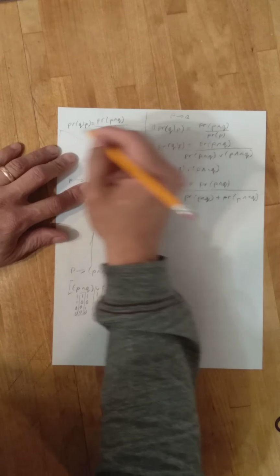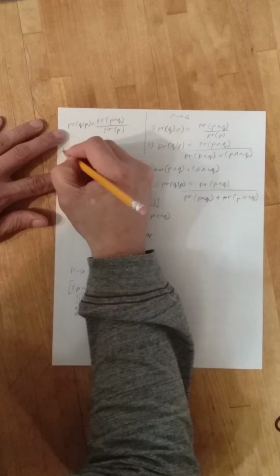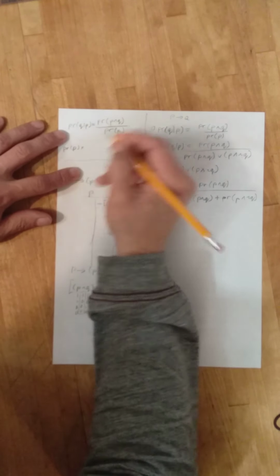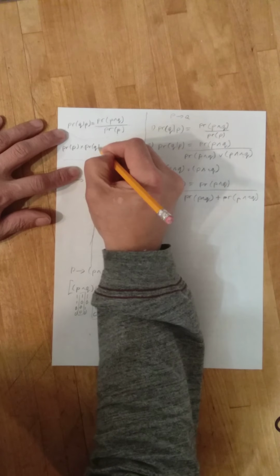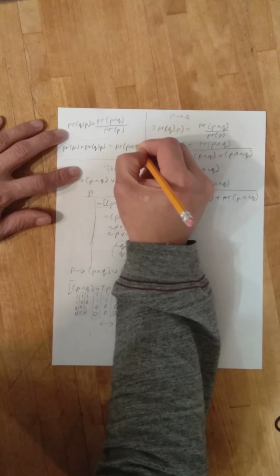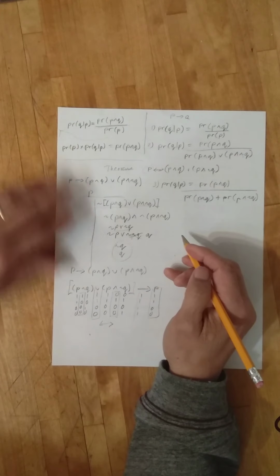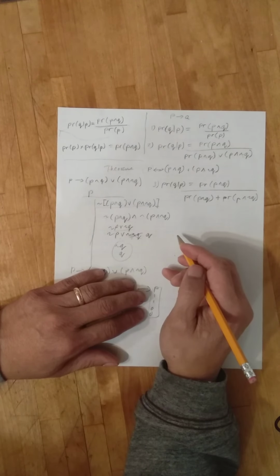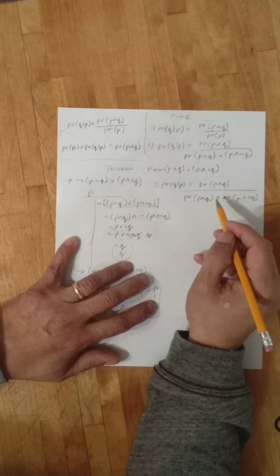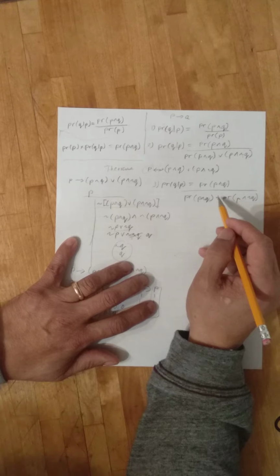So we end up with the probability of P times probability of Q given P equals probability of P and Q. What does this mean for us here? Well, it means that this just changed over here, because now we can actually substitute.